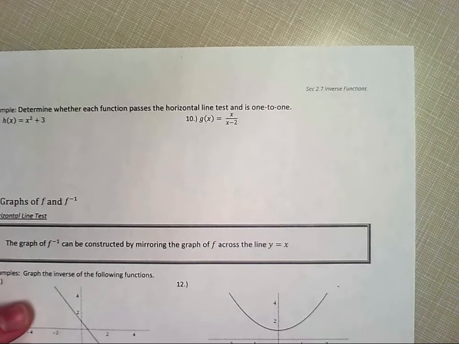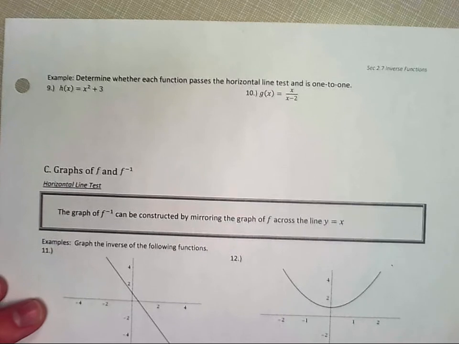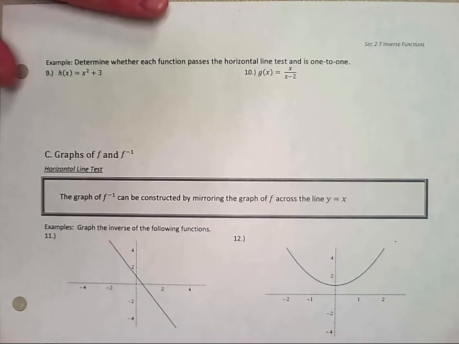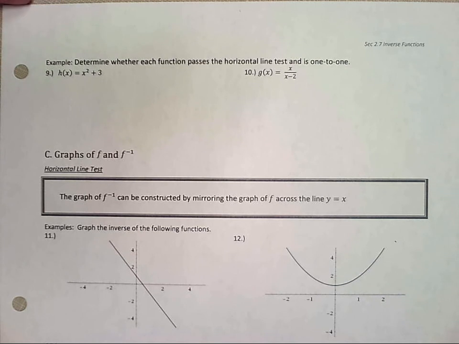So let's determine whether the following functions pass the horizontal line test or if they're 1 to 1. Number 9, we have h of x equals x squared plus 3. We just finished graph transformations, right? So what does x squared look like? A U. It's the parabola, right?